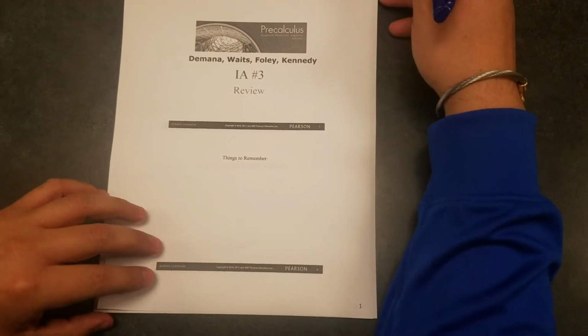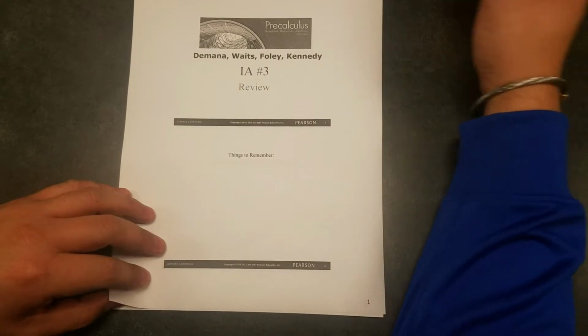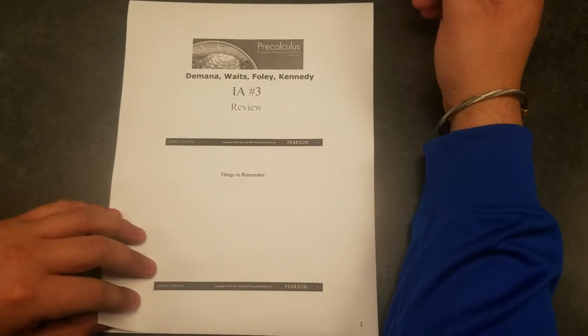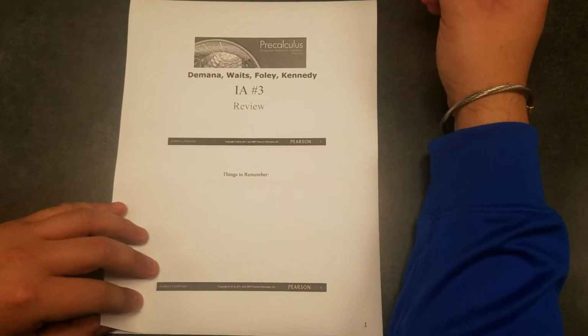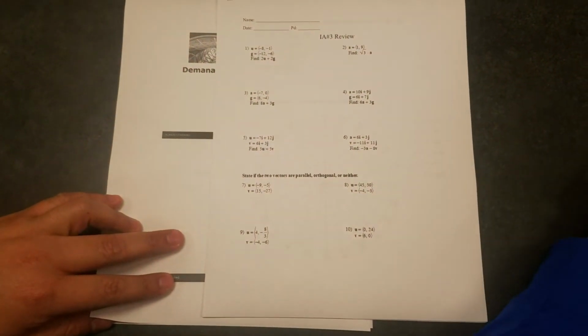So tomorrow, I'm going to check that you have the notes. So this packet that I'm giving you that you just picked up, you do not throw it away. It is for a grade tomorrow. You have a separate grade also for the IA3 review. The other one you picked up looks like this.